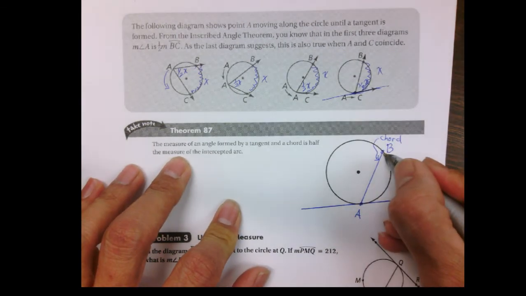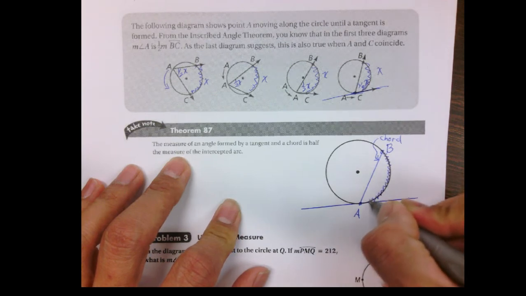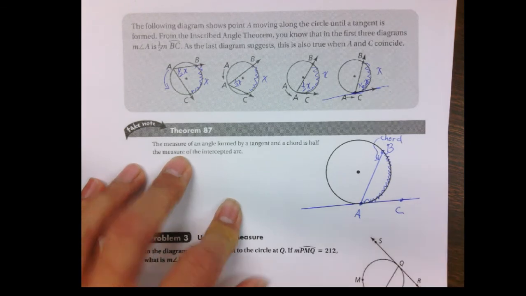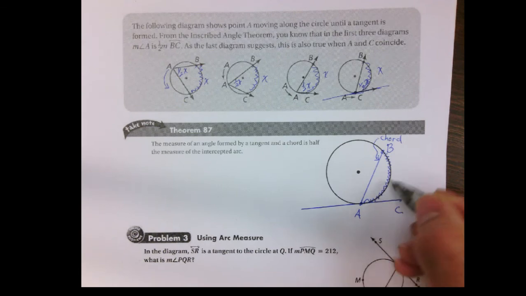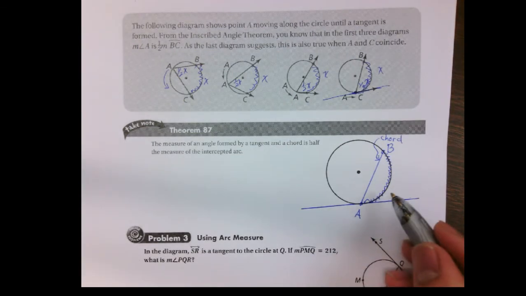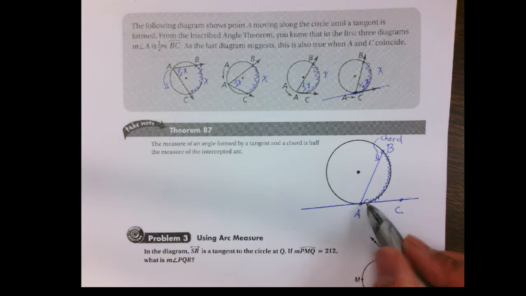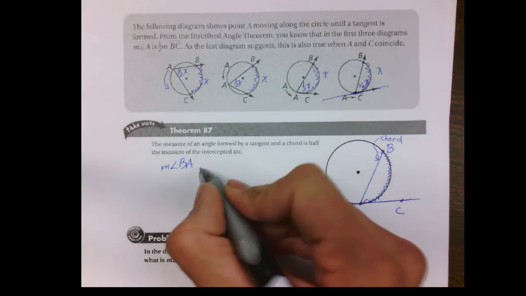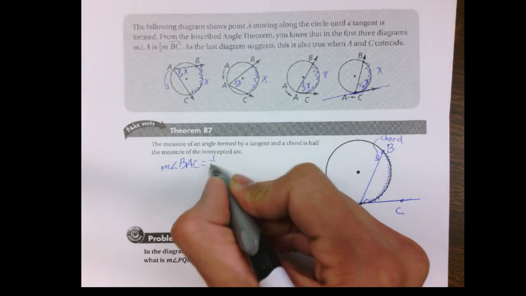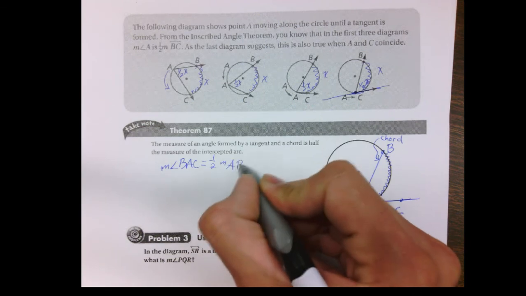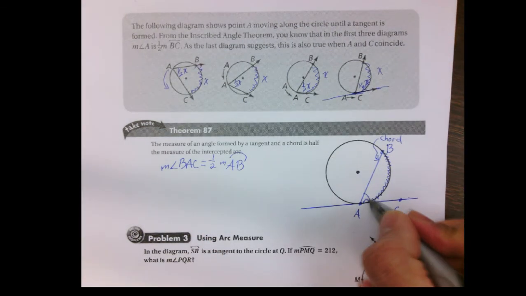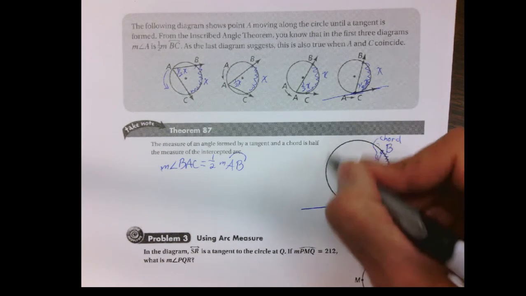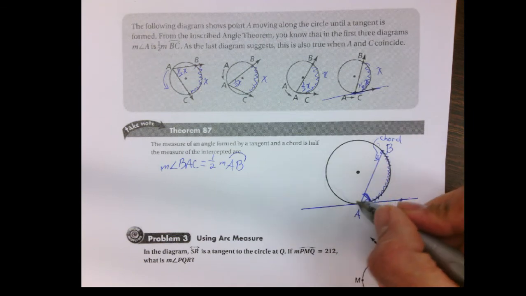And notice there's this arc that's formed here, right? And you know what, let me get another point. I'll call it C over here. So this arc is going to be 2 times the measure of this angle. Or if you think about it the other way, the measure of angle BAC is equal to 1/2 measure of arc AB. Okay? So this angle in here is 1/2 of that arc out here. And the same thing can be said for the other side, this big major arc as well, and for this angle down here.